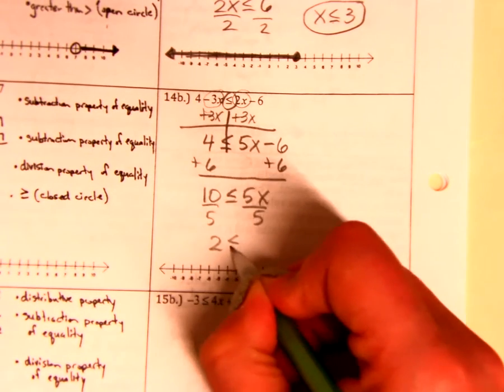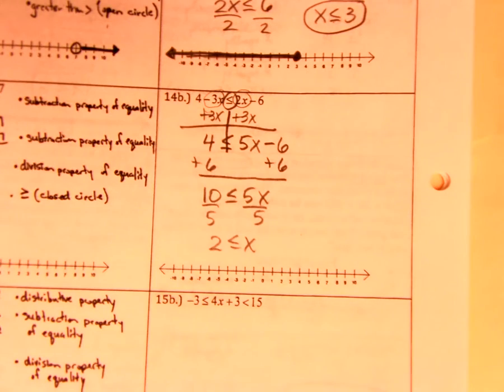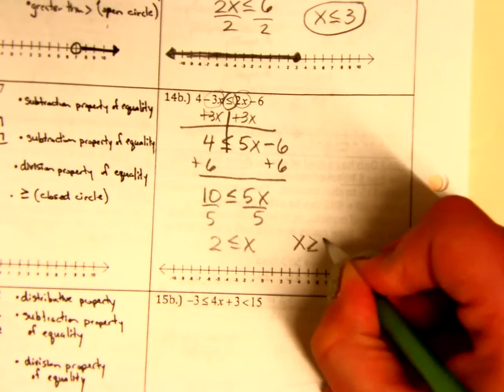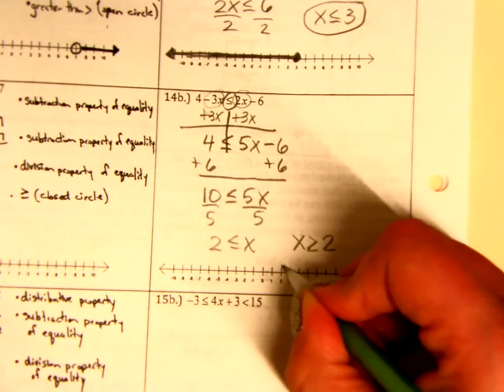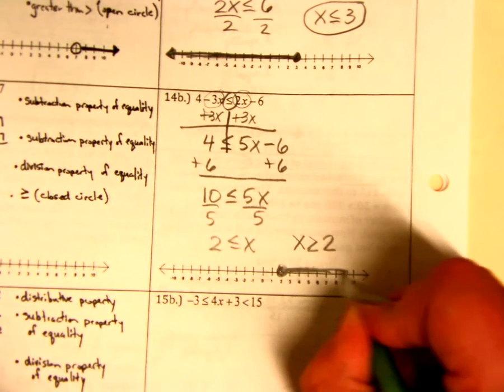I get 2 is less than or equal to x, and then I am going to actually flip them because I need my variable to be on the left side. So it's a closed circle at 2, shaded to the right.